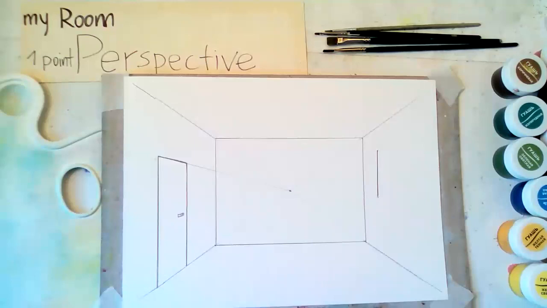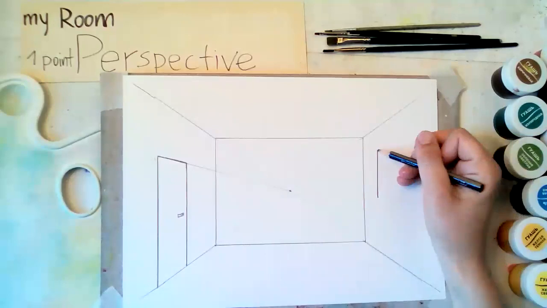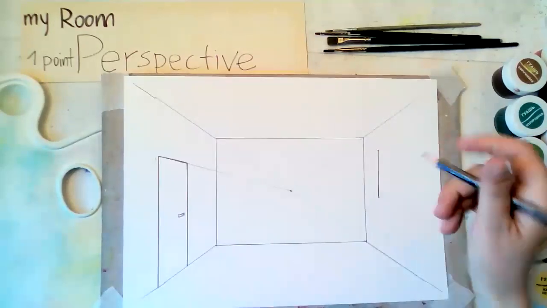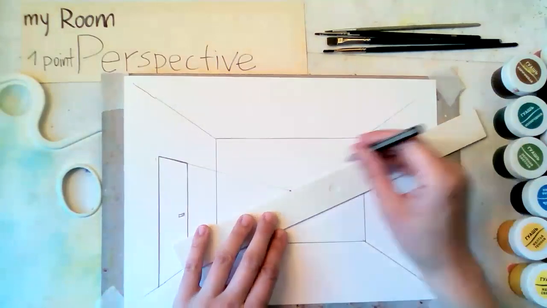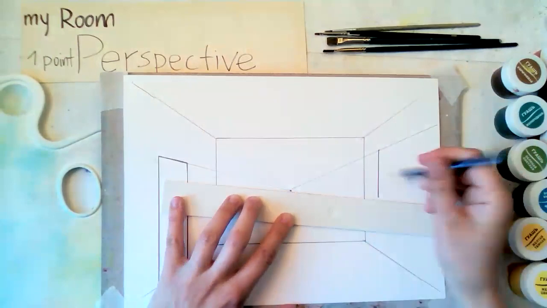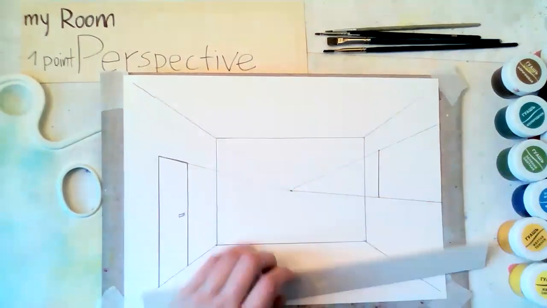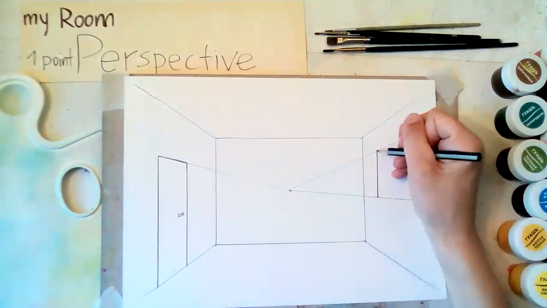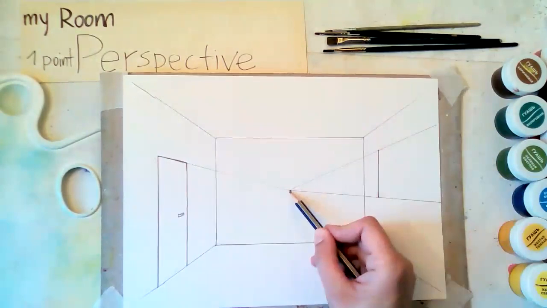Finished. Very nice. And now again, the same story from both lines. We take our ruler and we go to this point. So again, we're drawing a line here, and again, we're drawing a line here. So both where my window starts and ends, I go again with the lines to the central point.